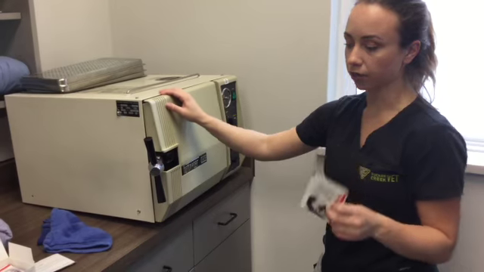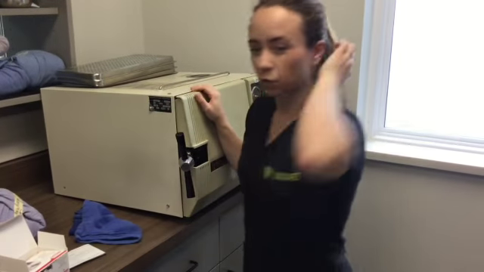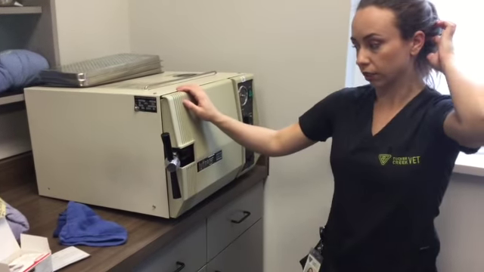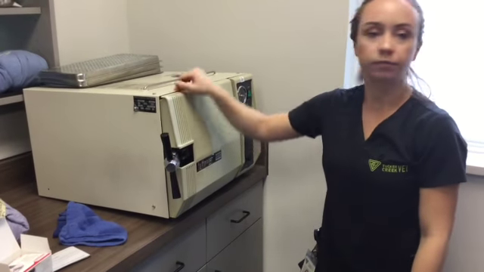And we do this once a month on our chamber, or every 20 cycles, kind of depending on how often we're using it. But that's our maintenance on our autoclave.